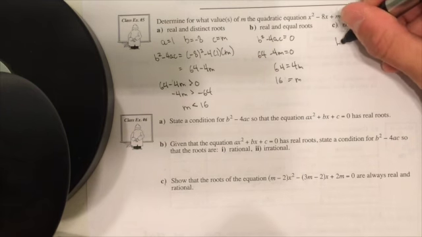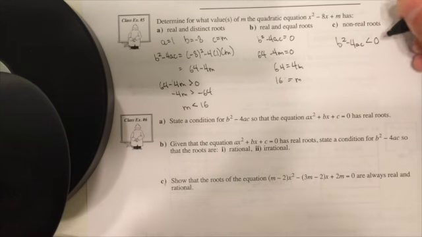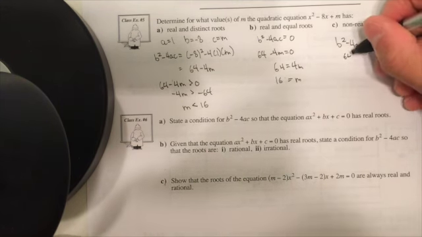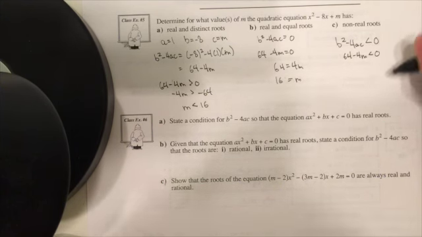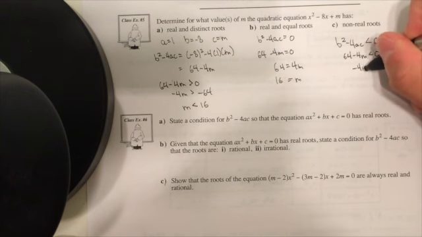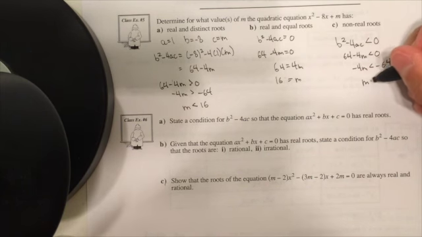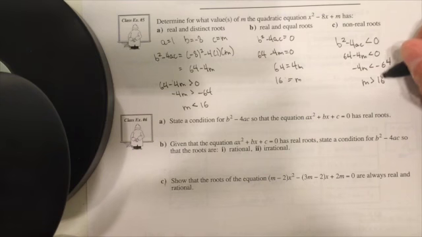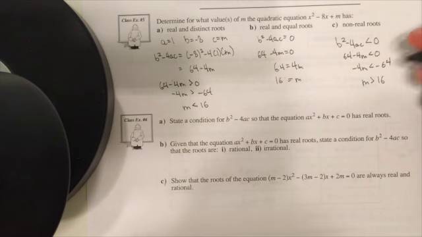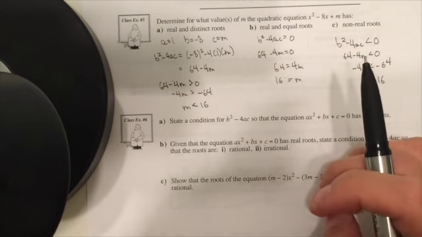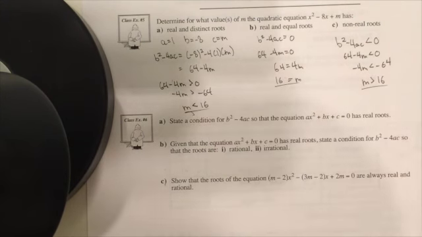Now let's see if we want to have non-real roots. b squared minus 4ac is less than 0, remember. And so 64 minus 4m is less than 0. If I bring this to the other side, I'll have negative 4m, negative 64, and m must be greater than 16. Because remember, if I divide by a negative, this inequality sign is going to switch around. So there you have it. Those are the answers for class example number 5.